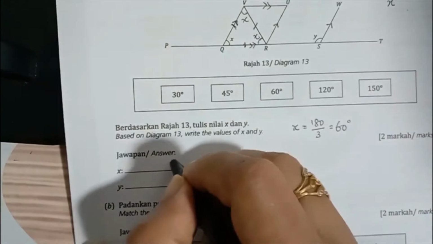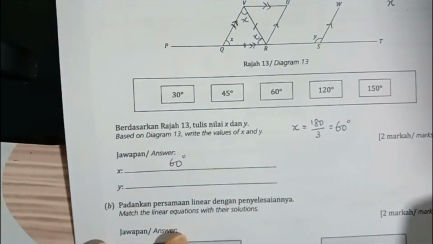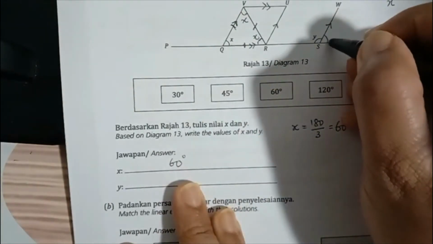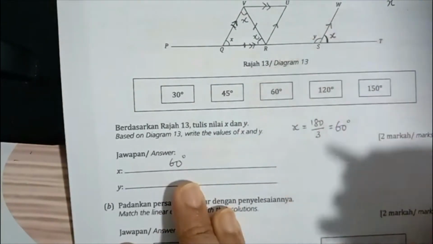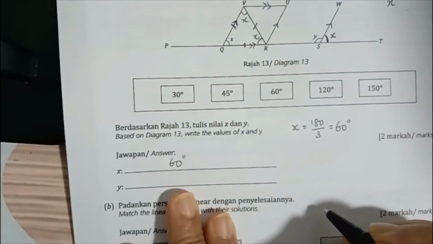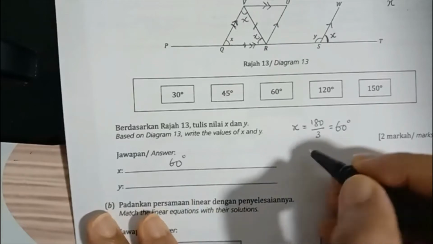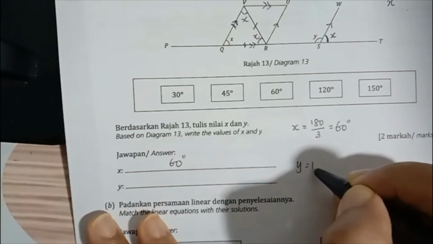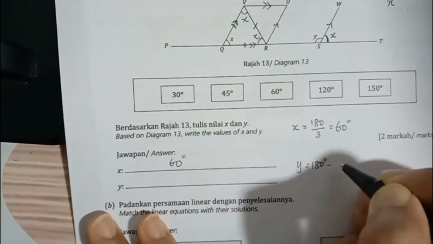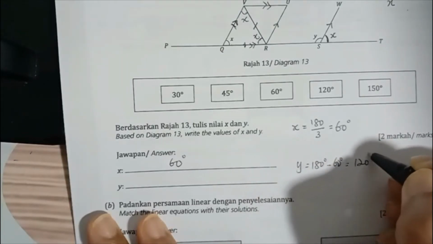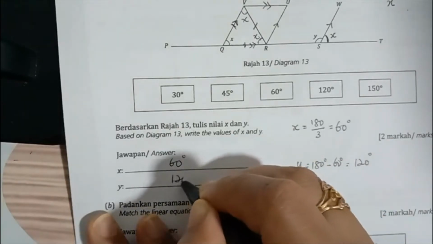Okay, here is 60. And then what is the value of y? If here is x, here also x because of parallel lines. So y is the supplementary angle of x, thus we get y equals 180 minus 60. So we get 120. So here is 120.